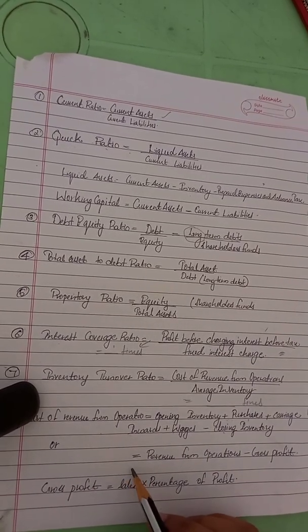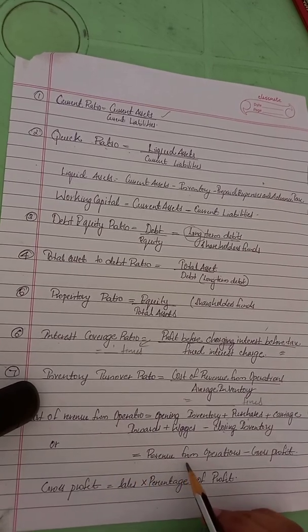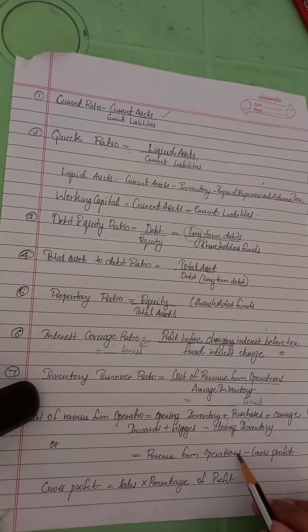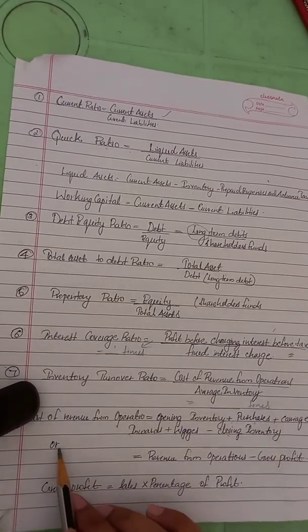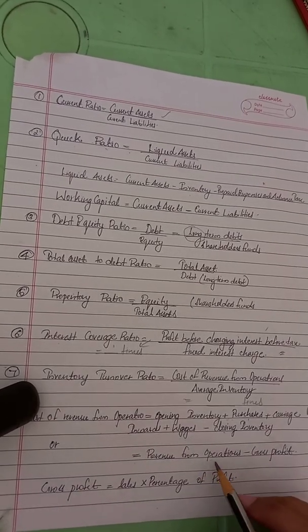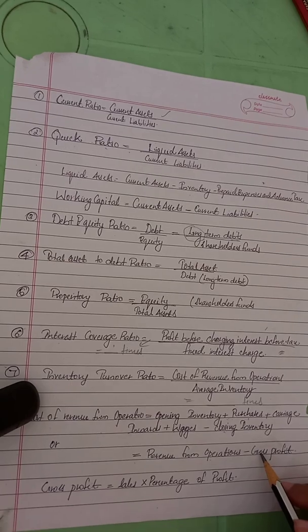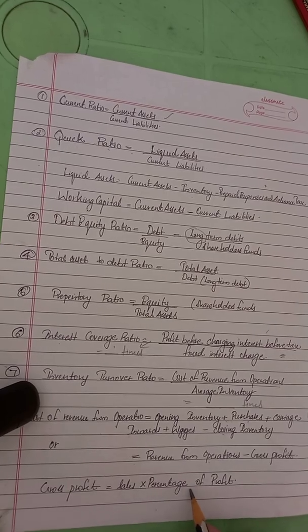Or you can do it also in another way, by revenue from operation minus gross profit. So what is gross profit? Gross profit equals sales into percentage of profit.